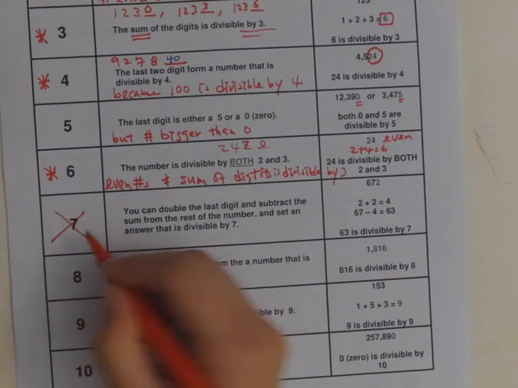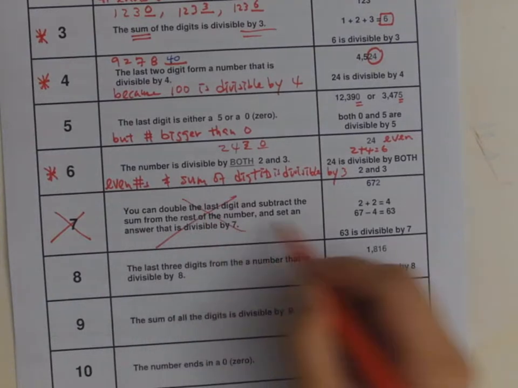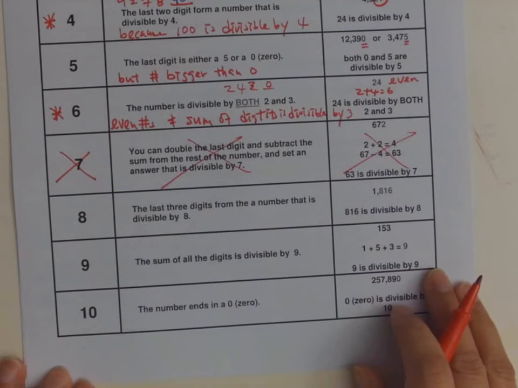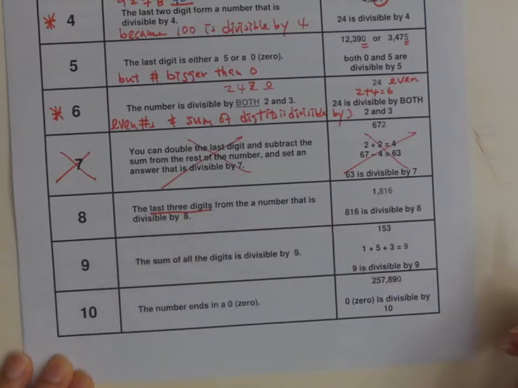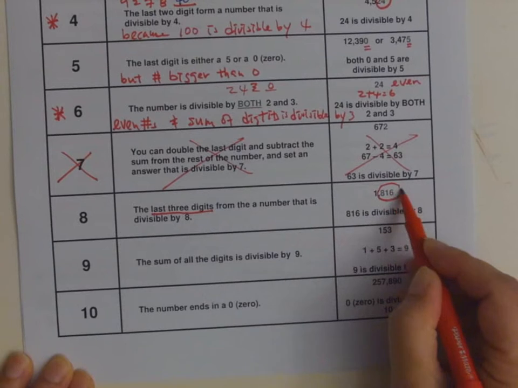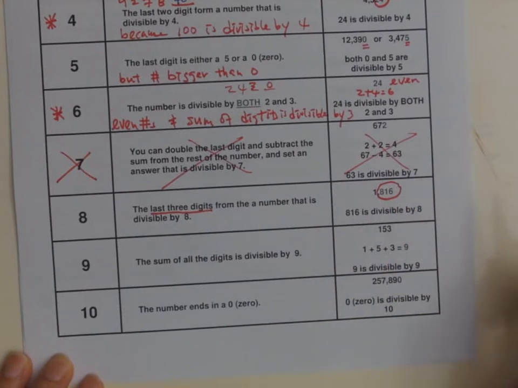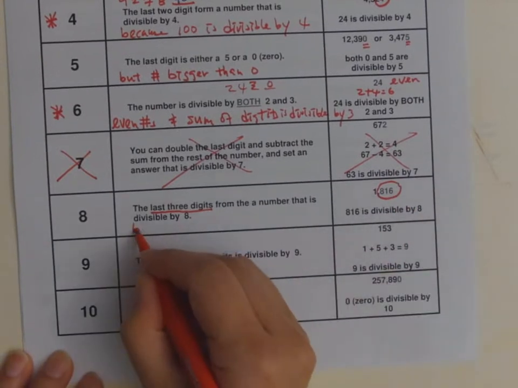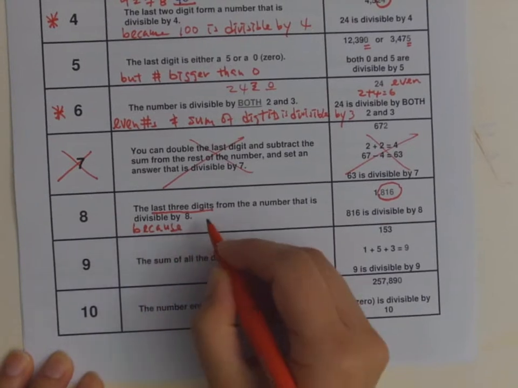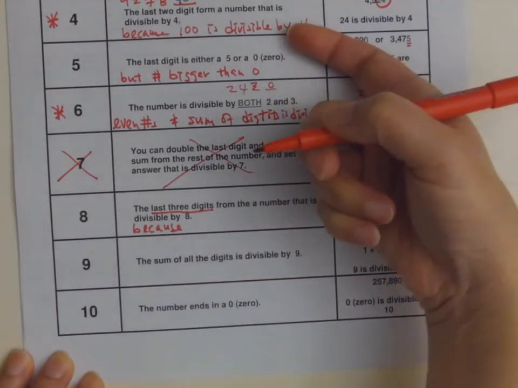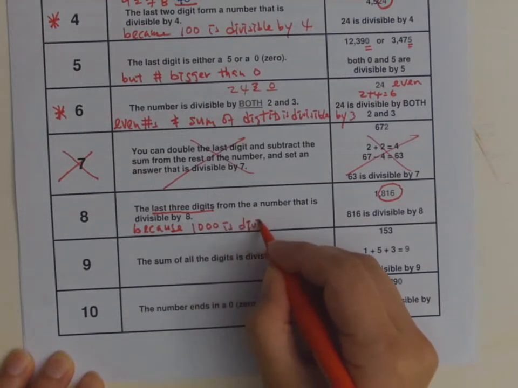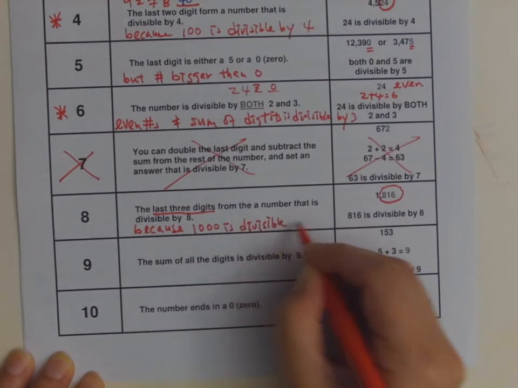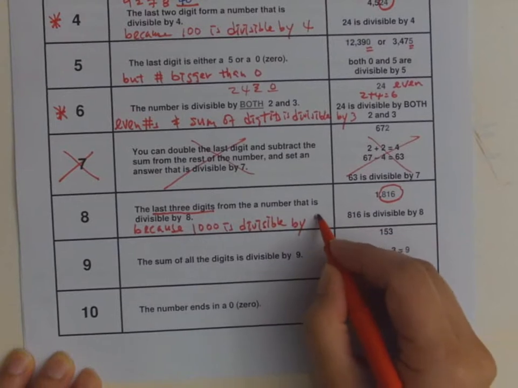7, I don't need you to remember 7. It's way too complicated. Just divide. 8 is related to 4, so this time the last 3 digits form a number that is divisible by 8. This is because 100 is divisible by 4, but 1000 is divisible by 8.